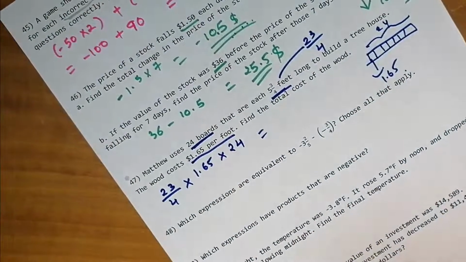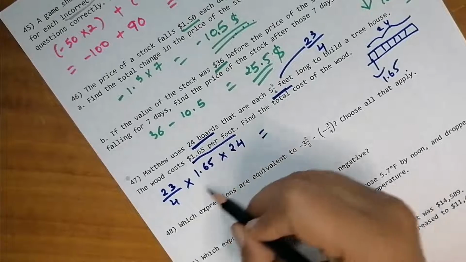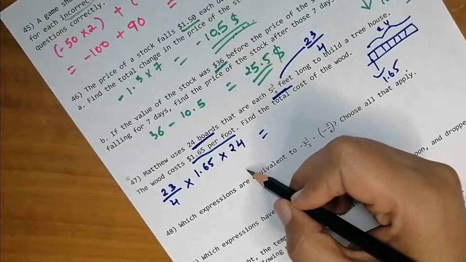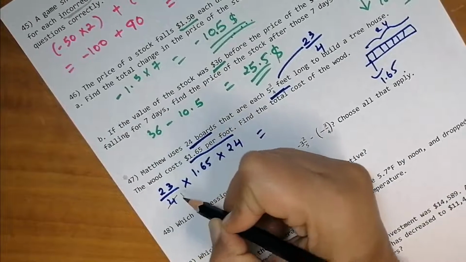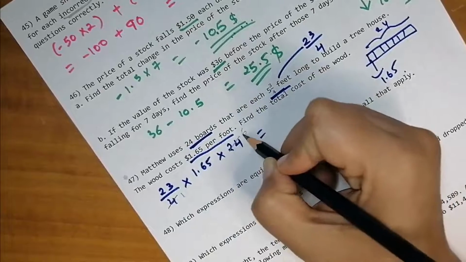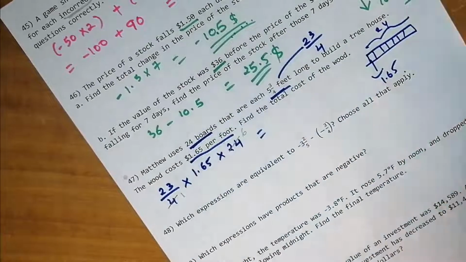Let's do this again. Let the numbers speak to you. Are these numbers speaking to you? Are they? They are speaking to me. Yes. This is 4 times 1 and this is 4 times 6. Okay, so we have these three numbers to multiply now. So let's do the multiplication.